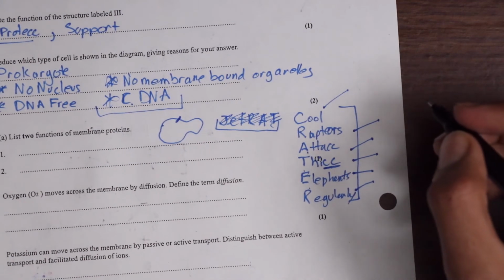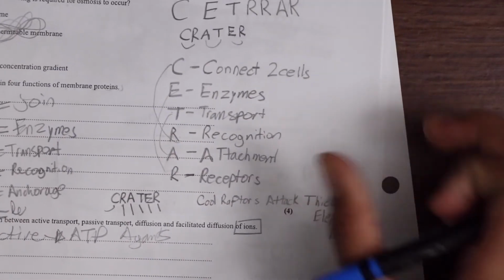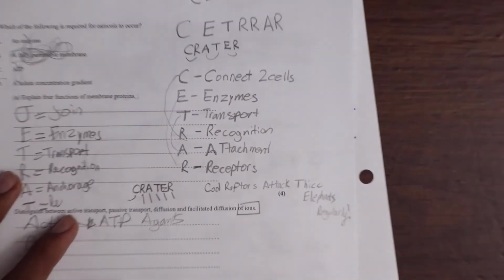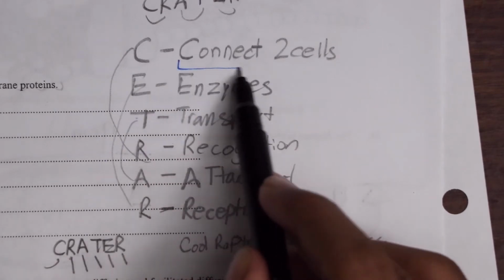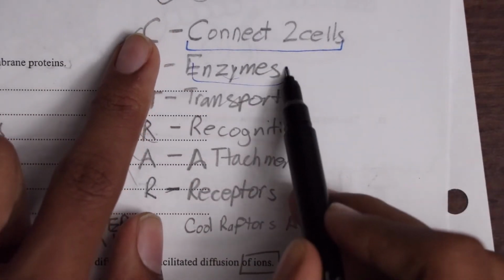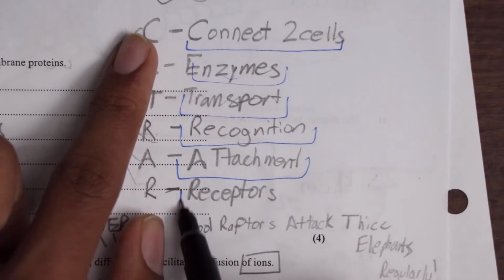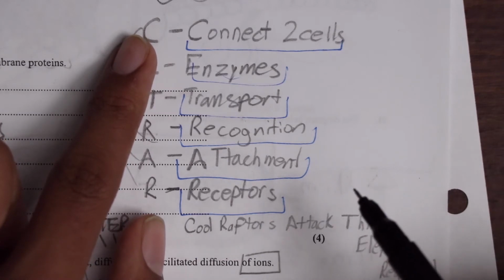I kind of wrote it here. This is a different sheet of paper. If you want to pause and take a picture of this. But it's just, C is to connect two cells together. E is for enzymes. T is for transport. R is for recognition. A for attachment. R is also for receptors.